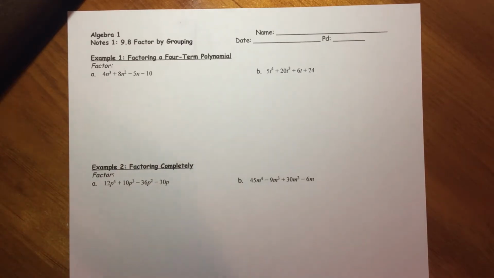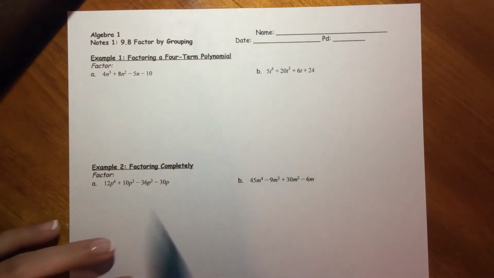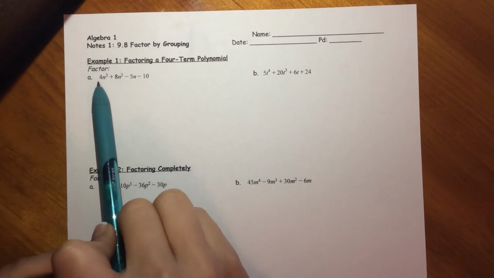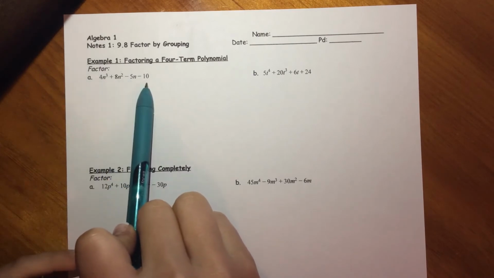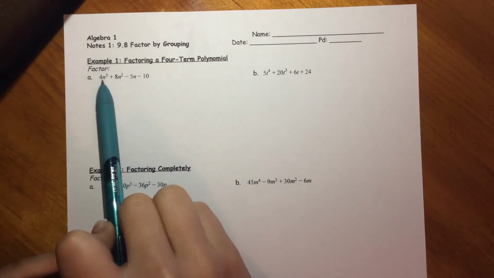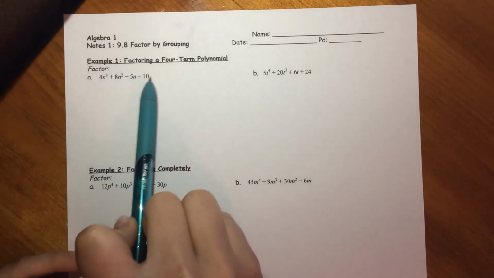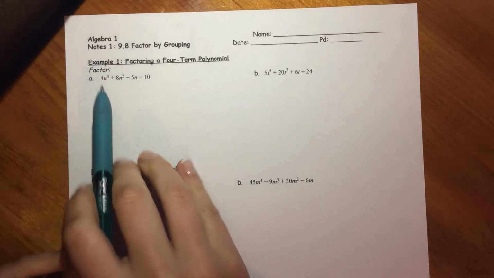It's similar to the idea of finding a GCF. So our factoring roadmap always comes into play. You always want to look for that GCF first. You want to get it as fully simplified as you possibly can before you try and apply any factoring method. So the first thing you want to do is look at every single term, and you want to determine whether or not they have a GCF. And the answer is no in this first example.